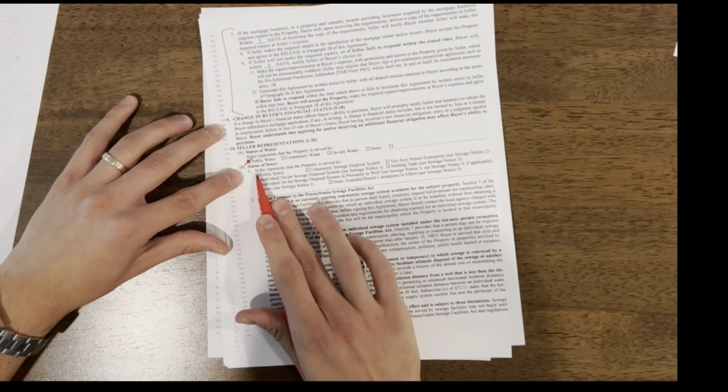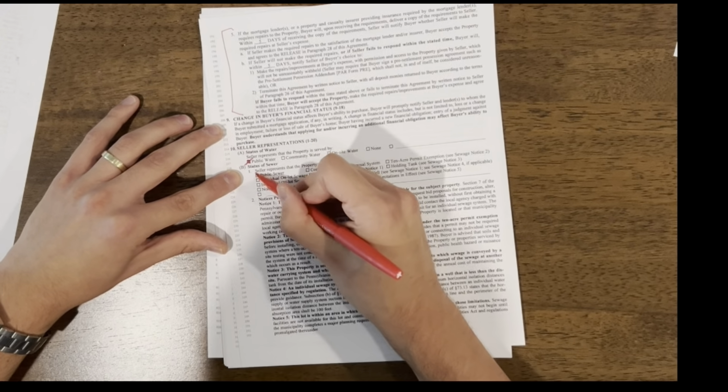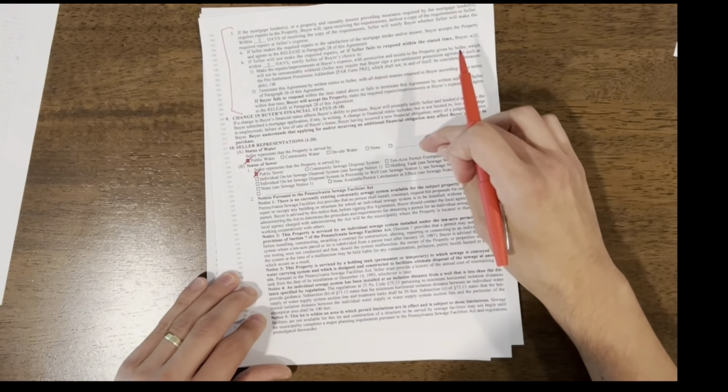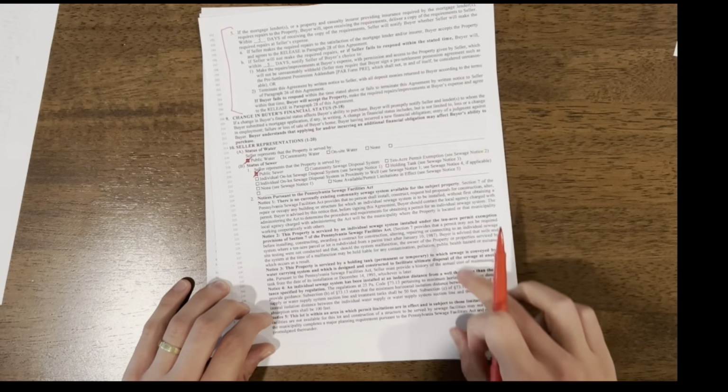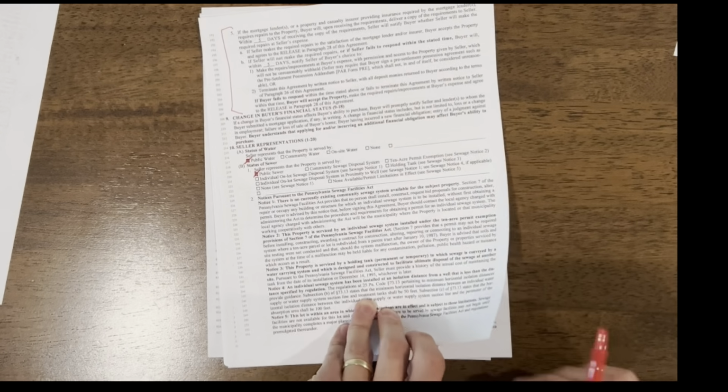Same thing here with status of sewer. Let's say that's a home in a city and it has a public sewer and you get a sewer bill every single month. So again, make sure you read all of this. You want to know what's going on here, but this is the most important stuff in this section.